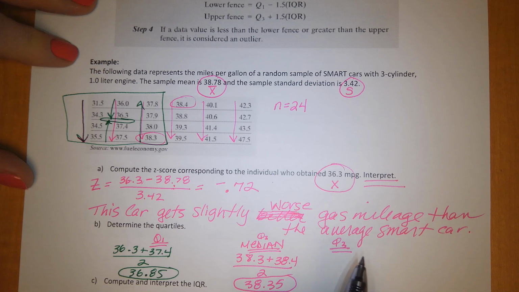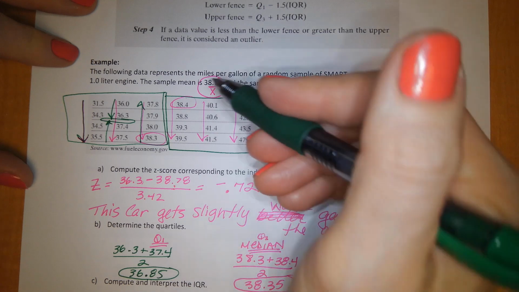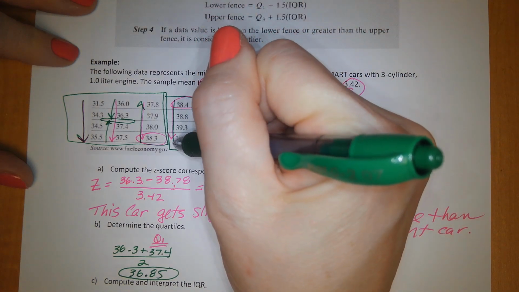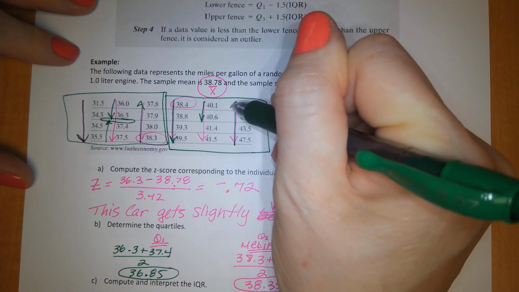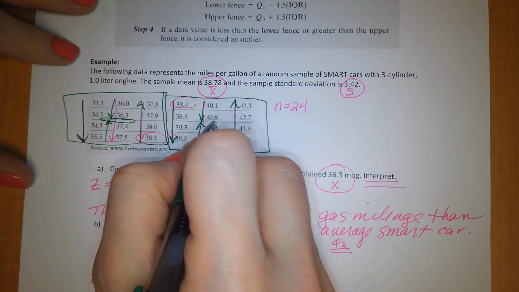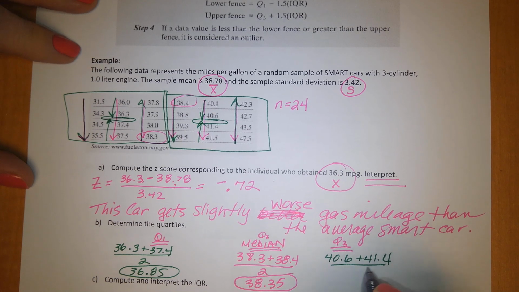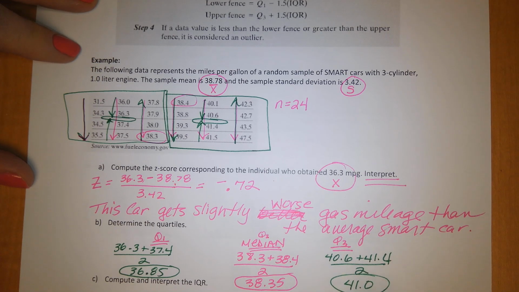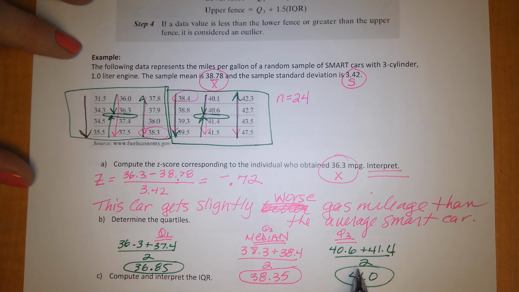Over here, if I want to find Q3, again, I take the median of the upper half of the data points. So if I start from the bottom and I count up 1, 2, 3, 4, 5, 6, and then up from the top, I count 1, 2, 3, 4, 5, 6. My median is going to be somewhere in between here, which is in between 40.6 and 41.4. And of course, I have to divide by 2. And when I do that, I get 41.0 for Q3. So I have found quartile 1, median, and quartile 3.